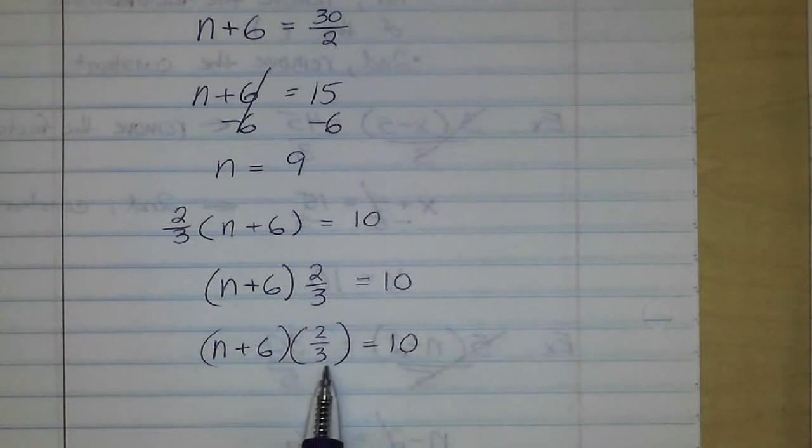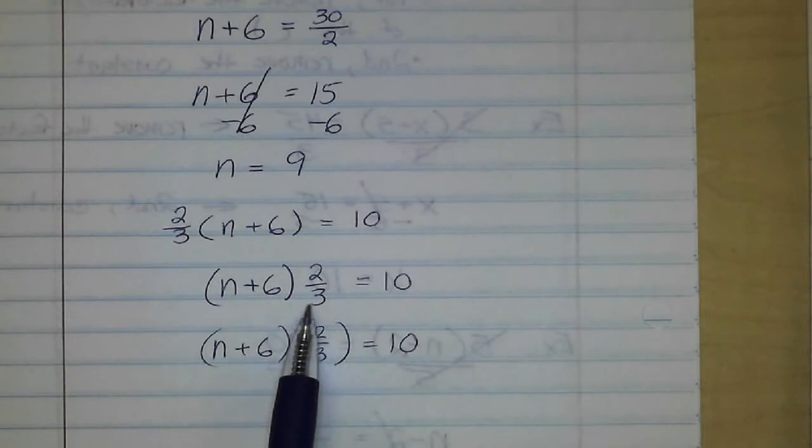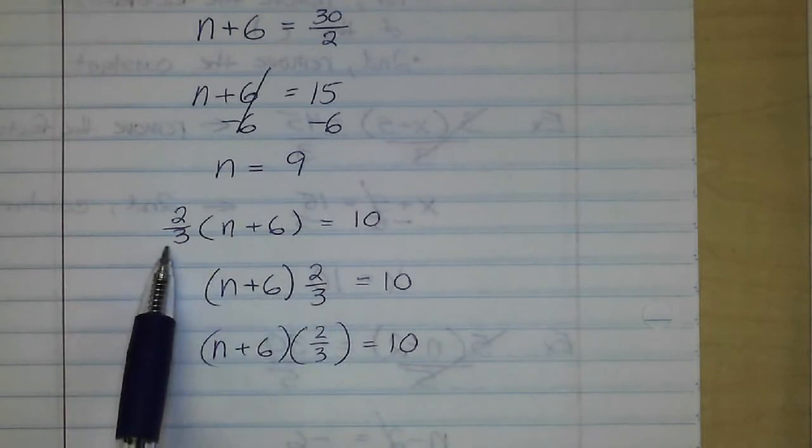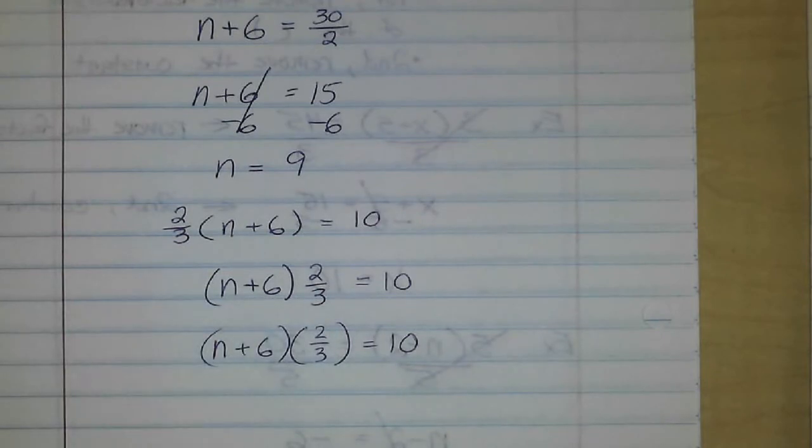You can see that they move this 2/3 to the right. And here they just put it in parentheses. Now, if either of these confuse you, you can move them to the other side, rewrite it like this, and solve it no problem at all. It's still the same problem.